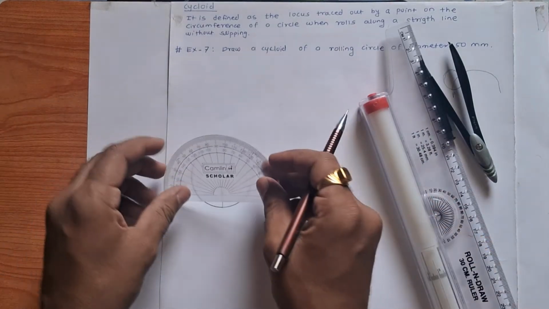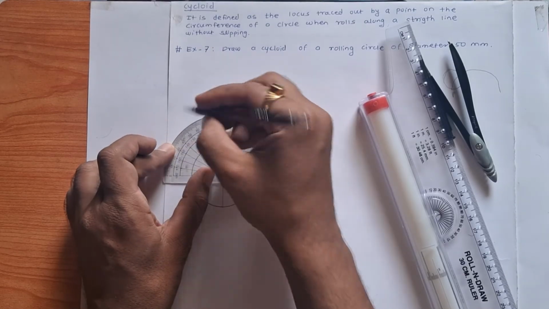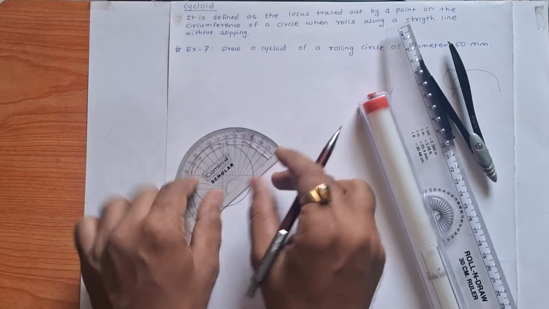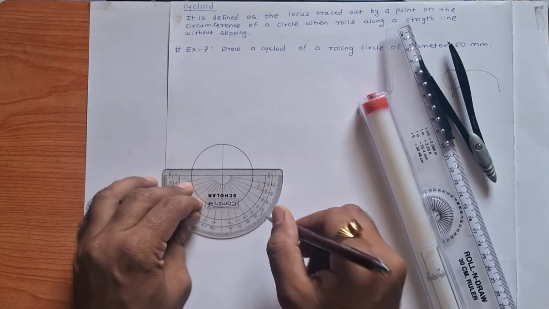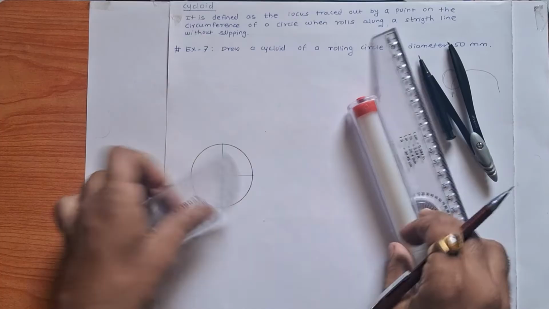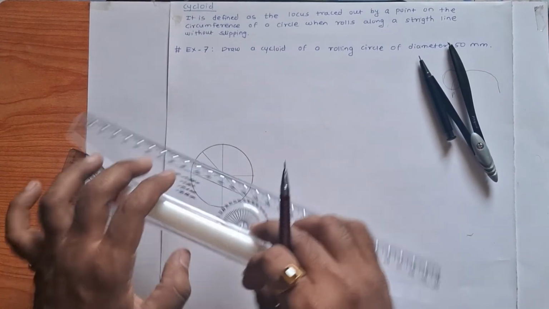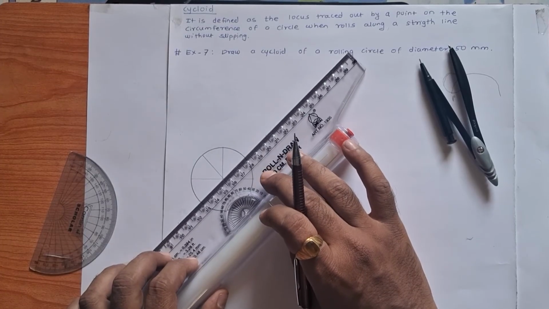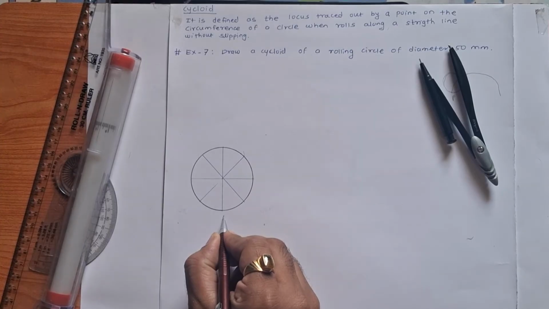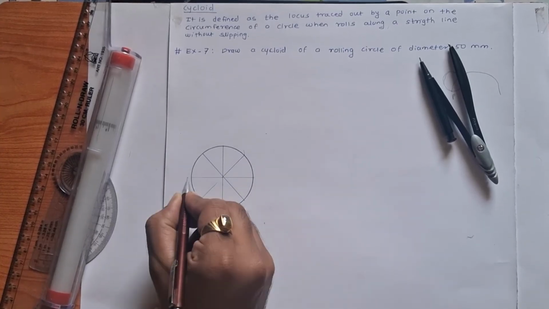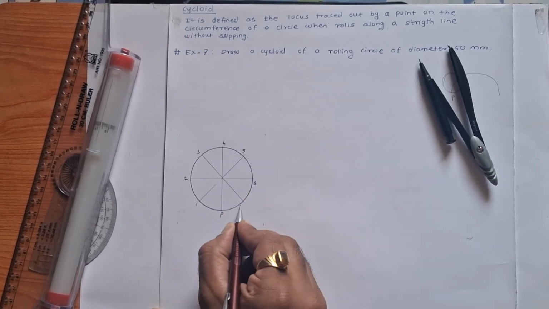Now take a protractor and mark a 45-degree angle on both sides. By using this process, you can divide the circle into 8 equal parts. Now here is the point P. This is 1, 2, 3, 4, 5, 6 and 7.